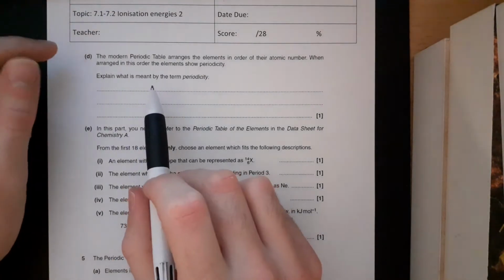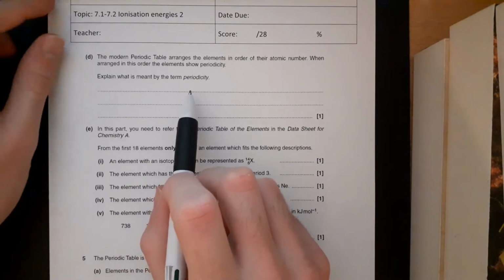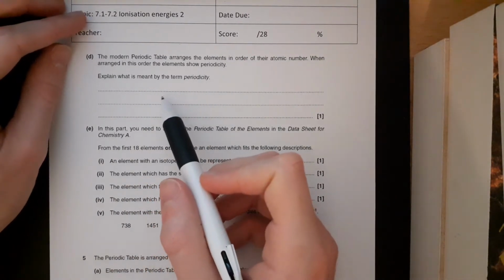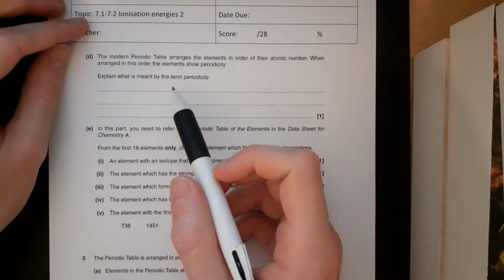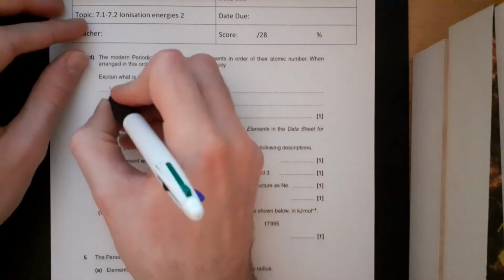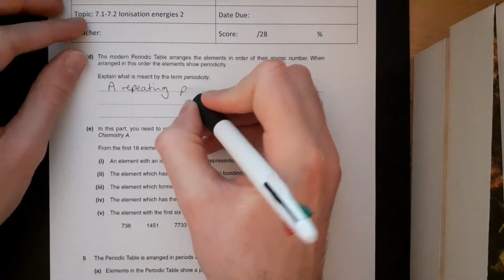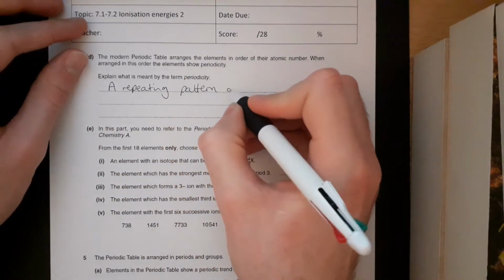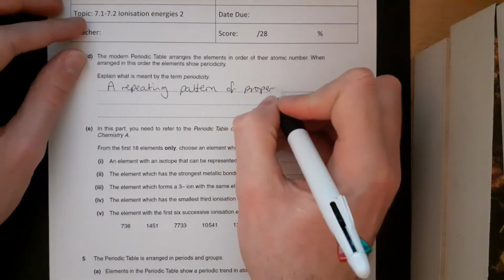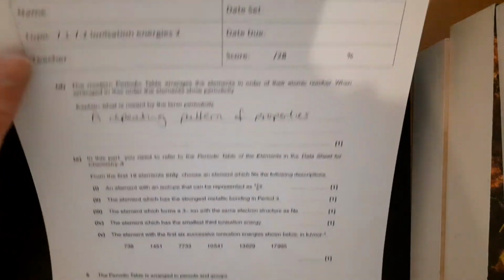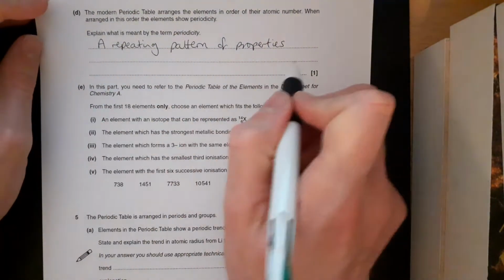So the first question we've got here is a more general one. It just wants us to say what periodicity is. Ionisation energy is an example of a property that shows periodicity, and periodicity is just a repeating pattern of properties. That's all we need to say. It's a pattern that repeats itself because you get one period, then the next period, then the next period.